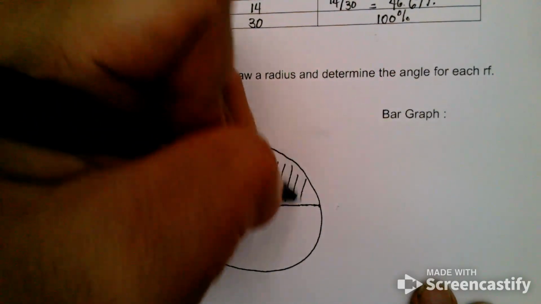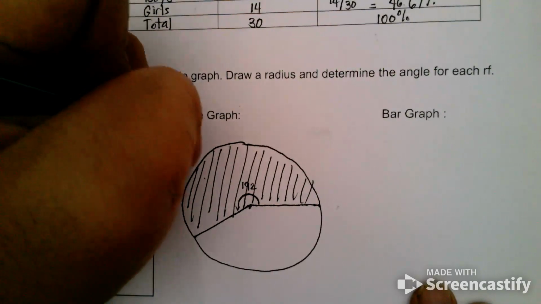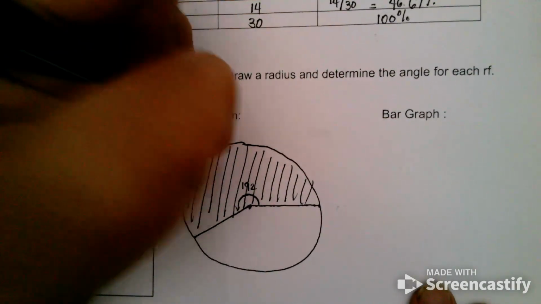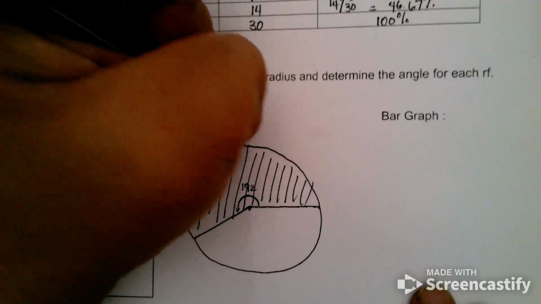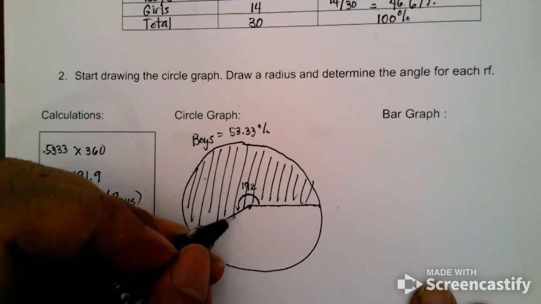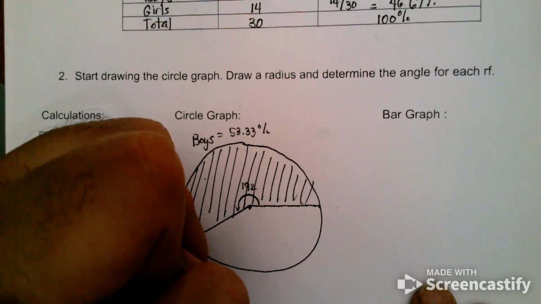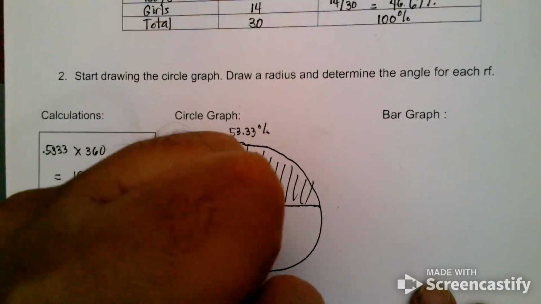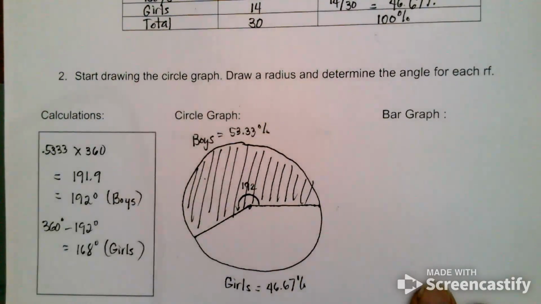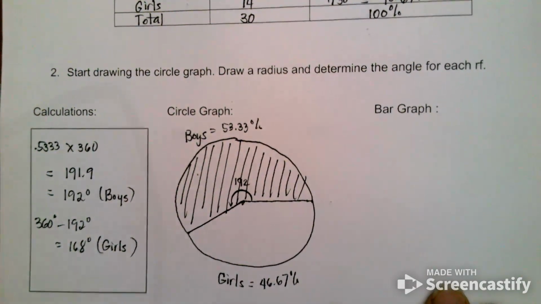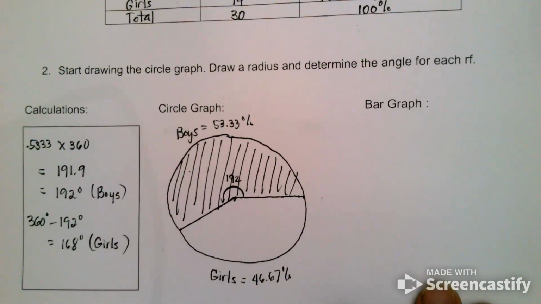This represents what? The boys, which is about what? 53.33%. Which means the not shaded ones, this one represents the girls, which is about what? 46.67%. Can everybody follow? That's the circle graph.